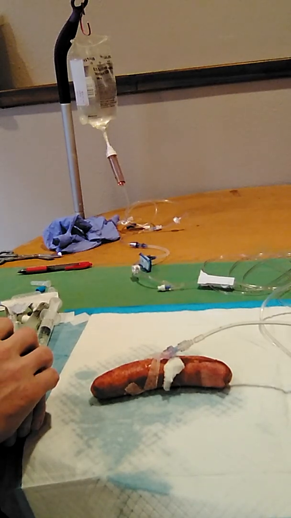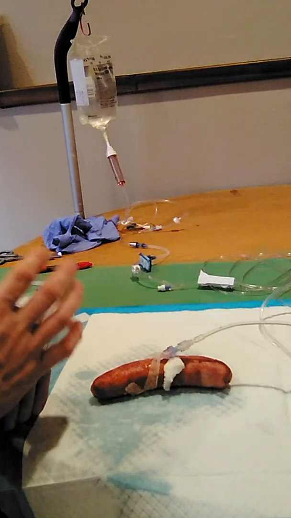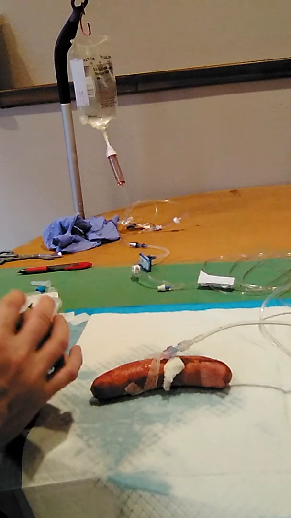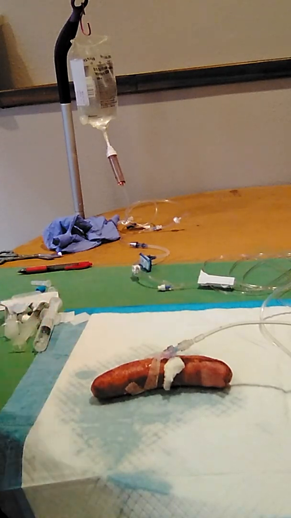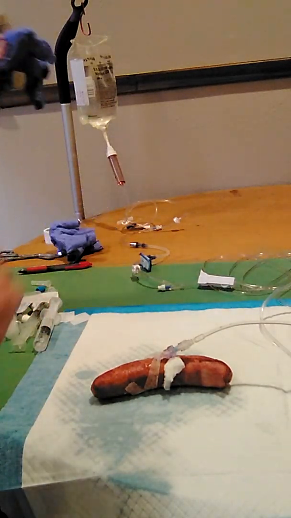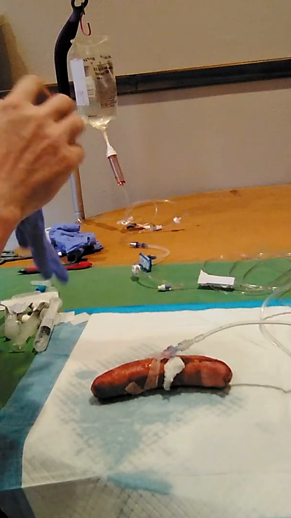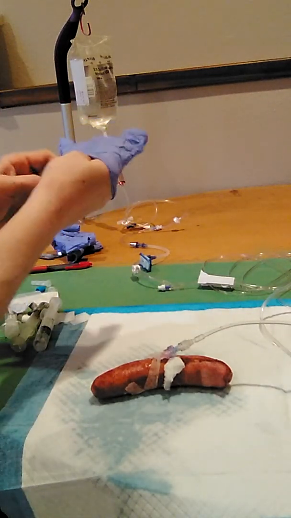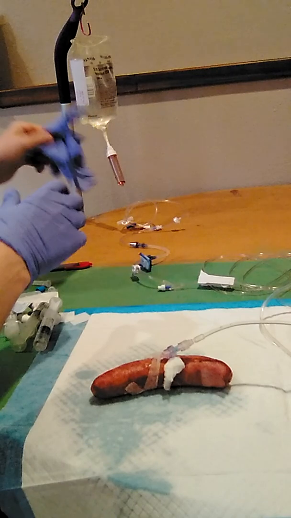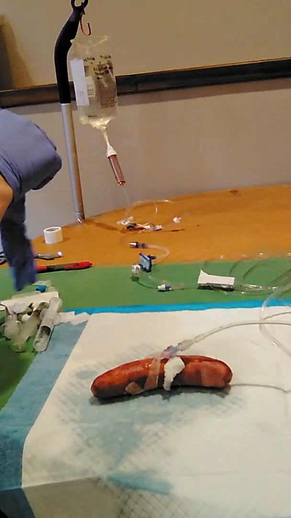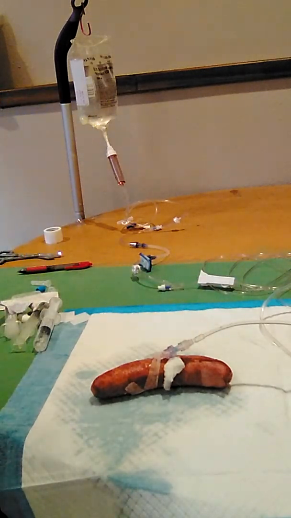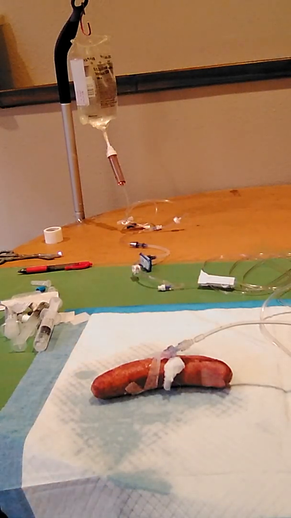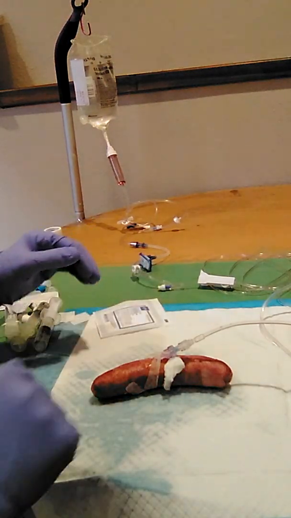Now, we have to show you the last aspect of this, which is discontinuing an IV infusion. So I'm going to don some clean gloves. Okay.